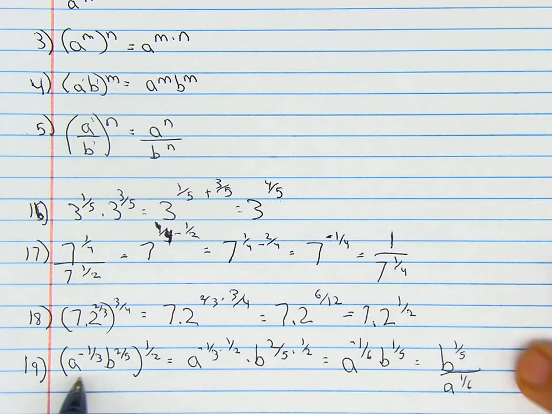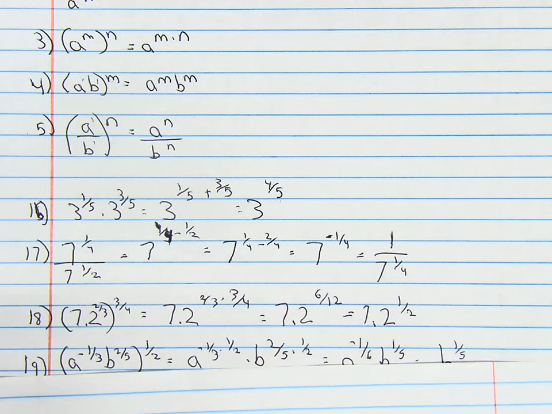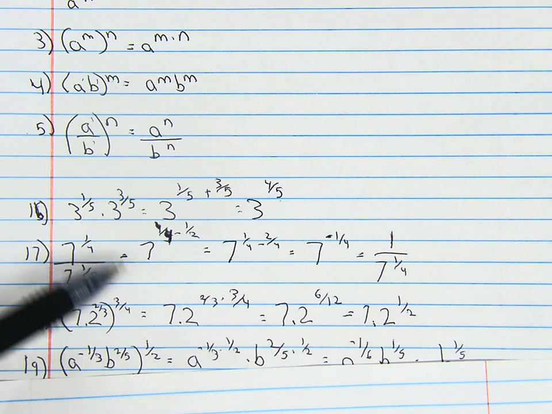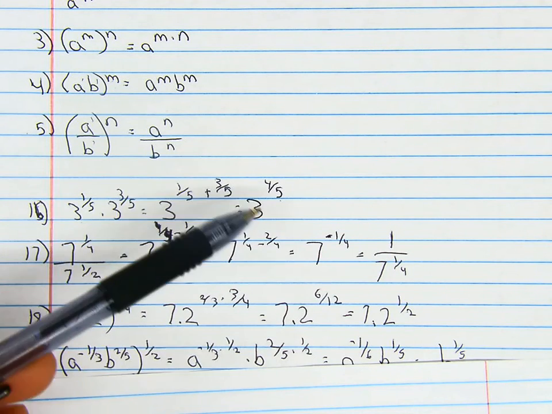And last but not least, this looks a lot more complicated, but each of the steps are ones that we've already dealt with. If you have these powers raised to a power, then you're just going to distribute, and each of these exponents is going to be multiplied by it. So negative 1/3 times 1/2, and 2/5 times 1/2. Multiply your numerators, multiply your denominators, and since this is negative, you put it in the denominator. All right, so the big thing is the laws of exponents stay the same, even though we're working with fractions, and just do those operations as you would with any other fractions.